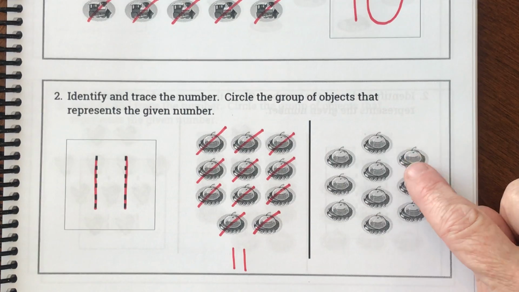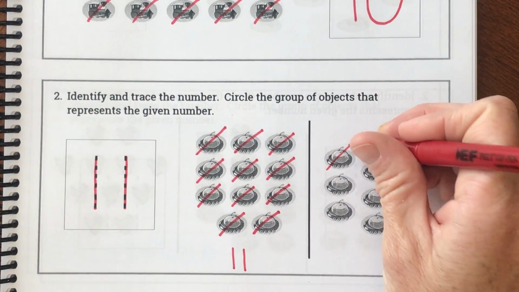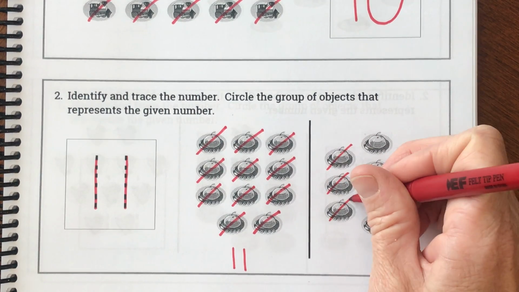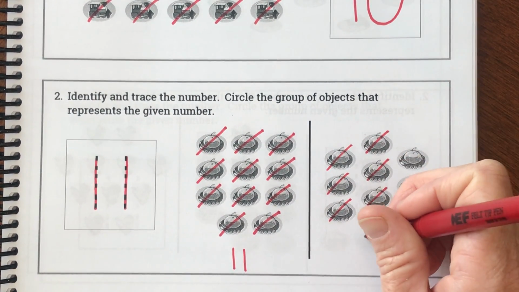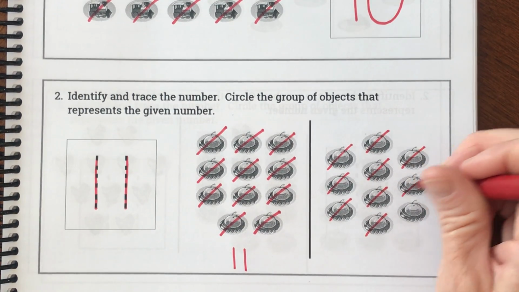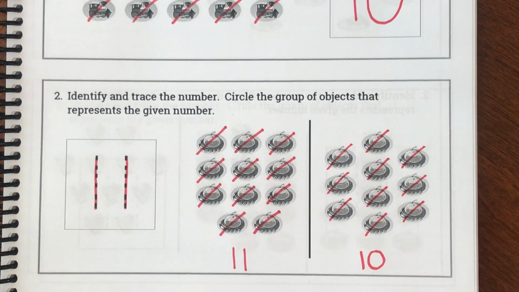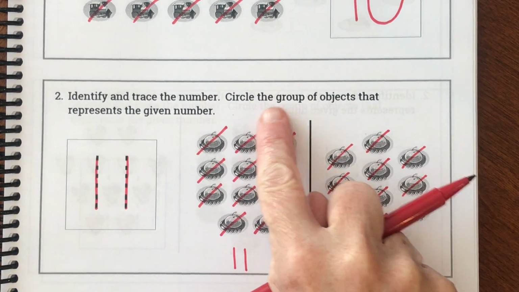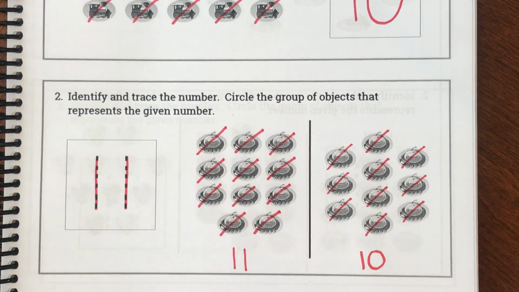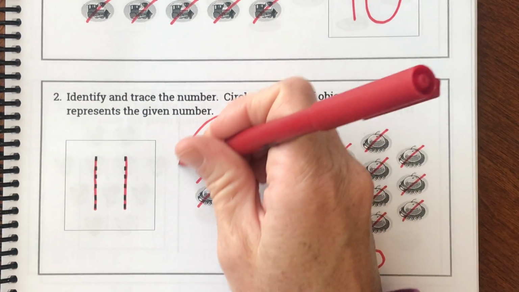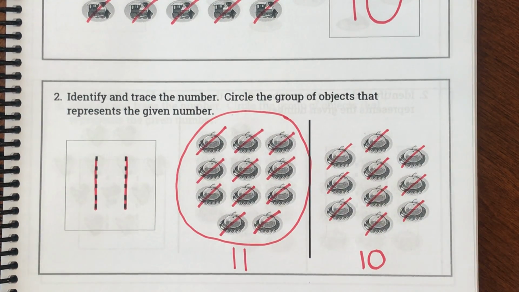I'm going to check this one though and see how many is in this group. Okay, ready? 1, 2, 3, 4, 5, 6, 7, 8, 9, 10. Ooh, that group only had 10. So they want me to circle the group of objects that represents the given number. Here's my number 11, so I'm going to circle this group. Not this group, because that group had 10.